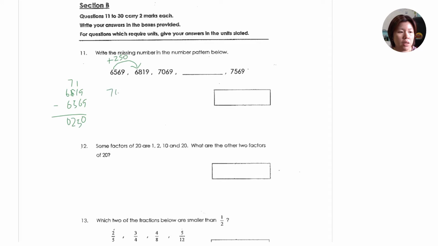Let's double check if it's also 250 here. Yes. So now we can find here also plus 250. Answer 7319.